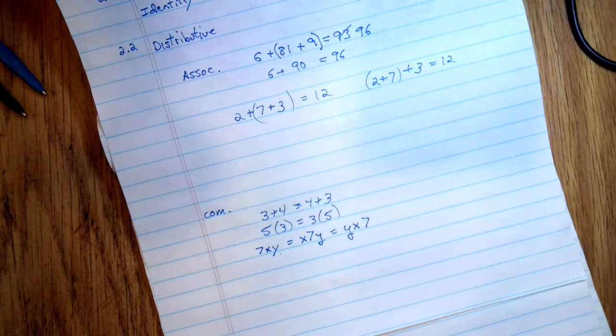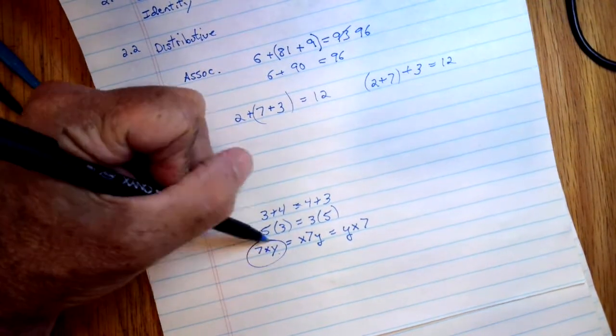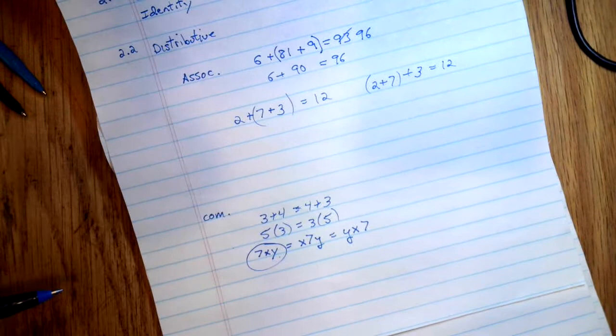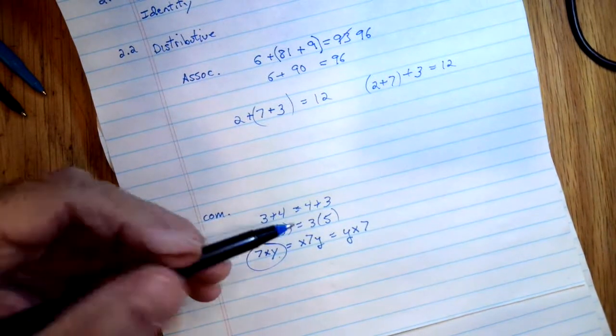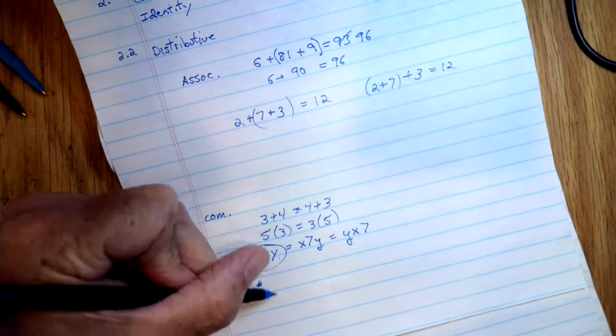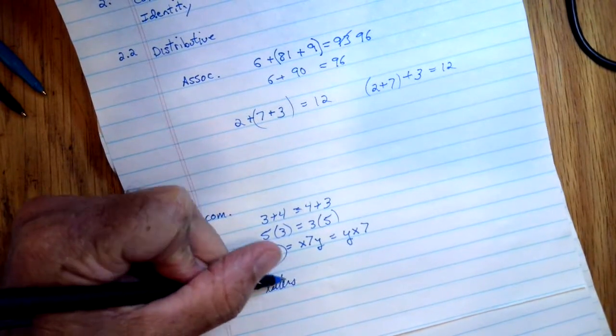It does not matter the order when you multiply stuff, and it does not matter the order when you add stuff. You can arrange them so that it is simple. The general rule is this one's better than that one or that one. And you ask, why is this one better? Well, the general rule is we put numbers first, then we put letters second.